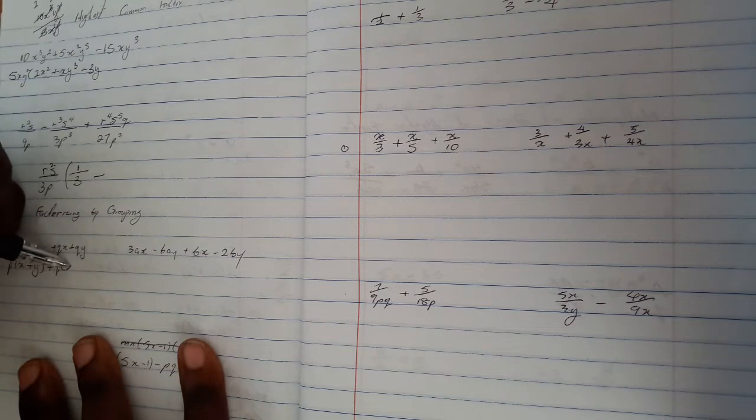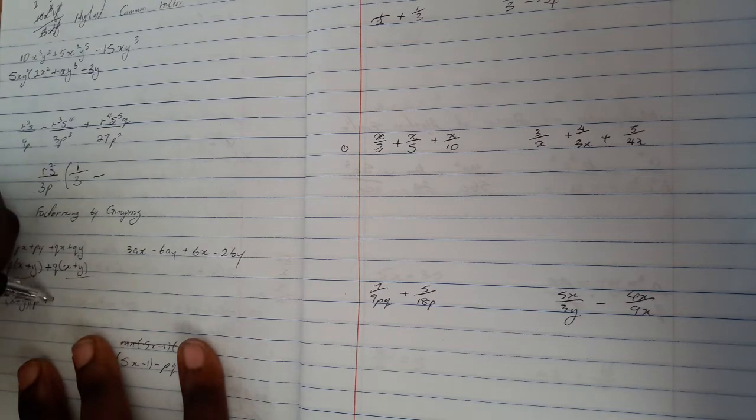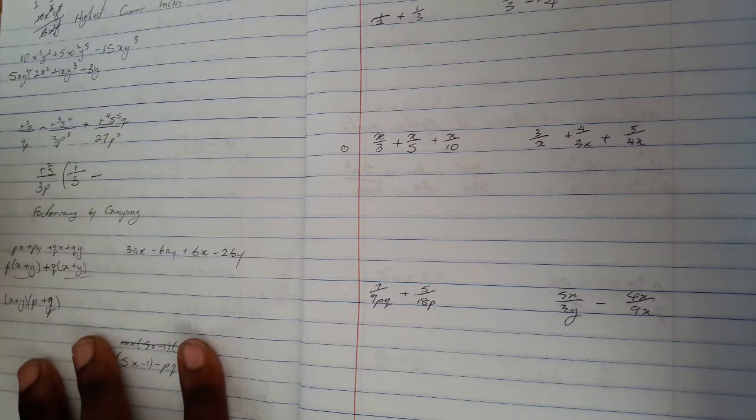q(x plus y). If you notice, the bracket x plus y is common. So we take out the common bracket x plus y. And what we'll have left is p plus q. What people normally say is, when the bracket is identical, put the 2 terms outside the bracket together and put back one of the brackets.